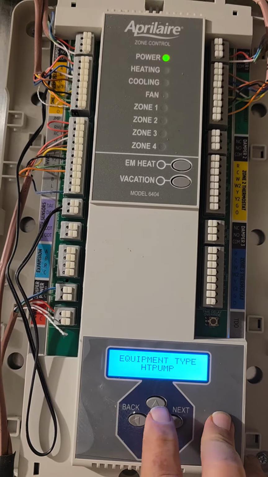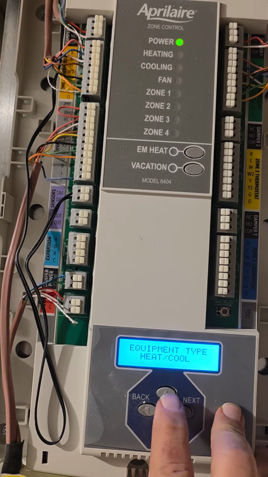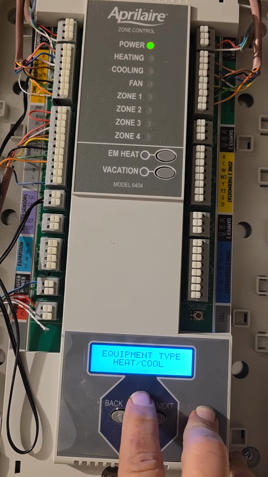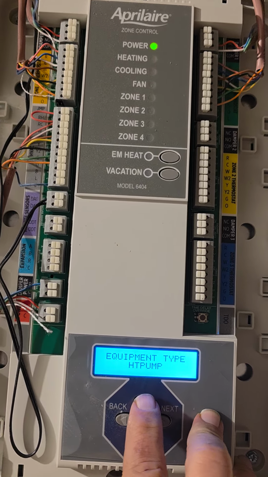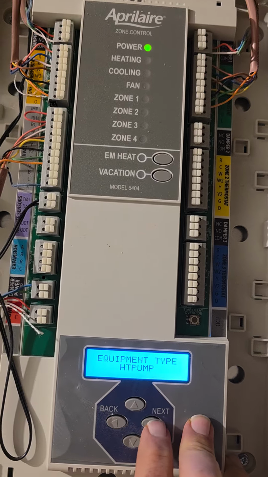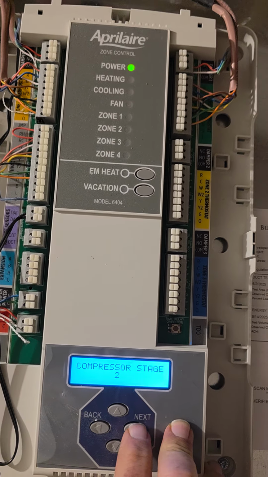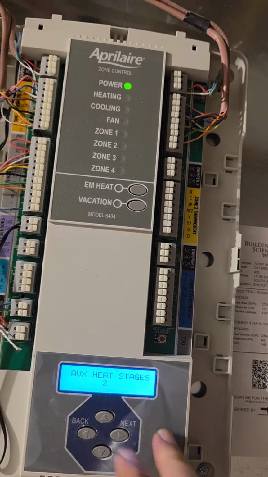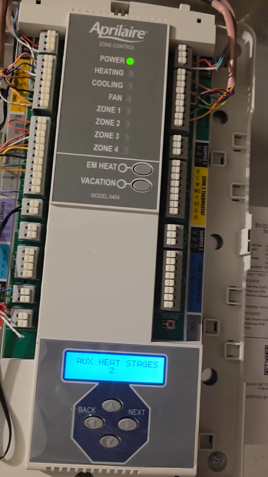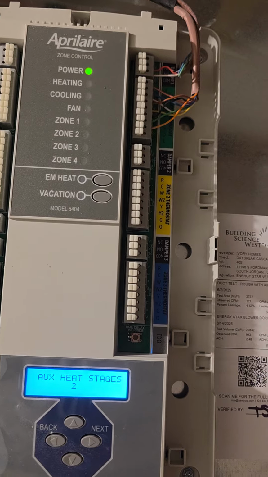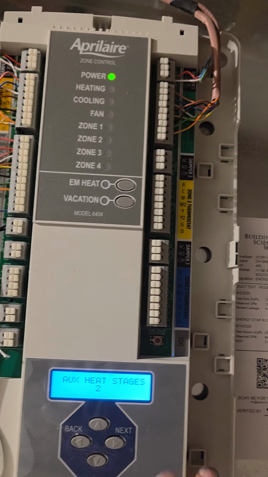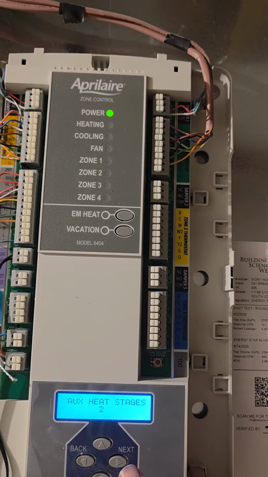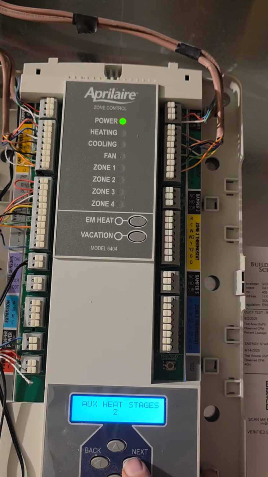Next, equipment type, heat pump. You can change it up, you can change it down. The default on this equipment is heat and cool. This house has a heat pump, so we want it set to heat pump. Hit next. 2-stage compressor, that is accurate. 2-stage auxiliary heat, also correct. The defaults on these are single stage, but this is a 2-stage system where it's a heat pump, so we change these to reflect that.